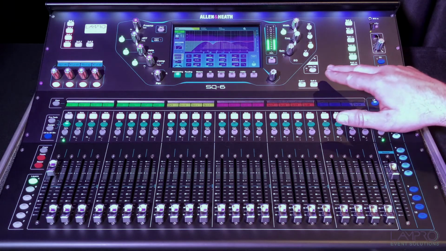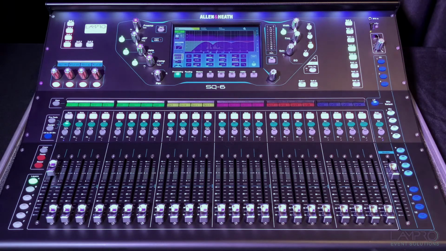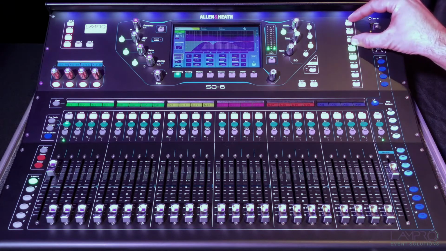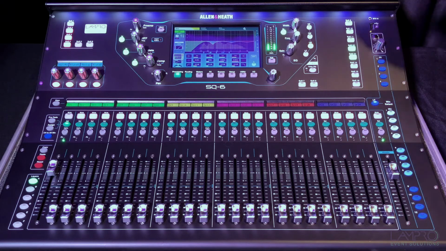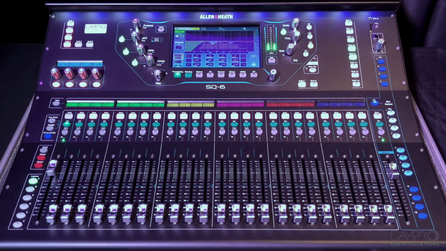Soft keys 7 and 8 are used for the tap tempo that is part of the delay effects that are assigned to them. Soft keys 9 to 11 are used to arm, start and pause the built-in SQ drive multi-track recorder that can be used with the USB-A port up here or the USB-B port at the back. Soft keys 12 to 16 over here are used to gain access to some of the DCA features. Like I mentioned, all of these soft keys can be assigned to a range of functions in any order that you see fit.